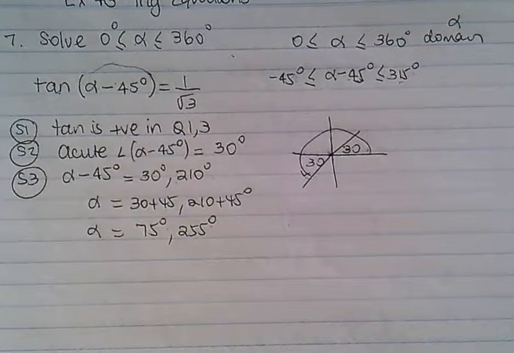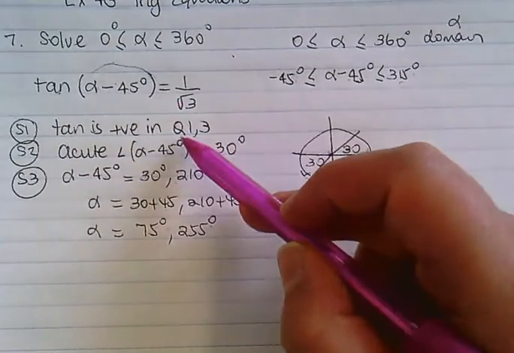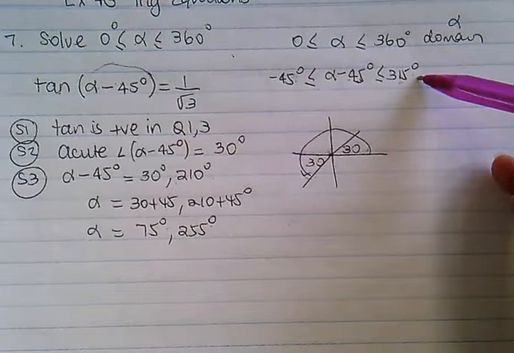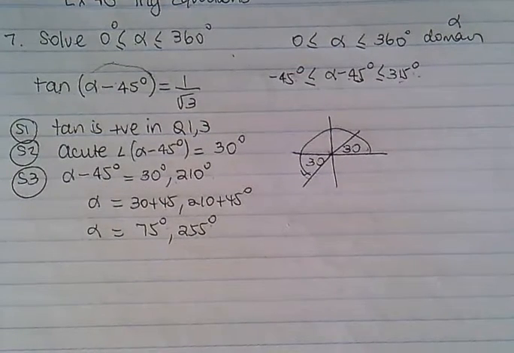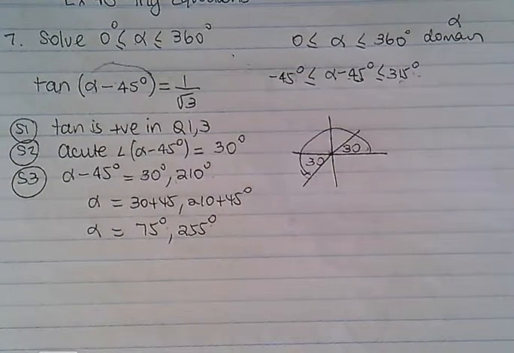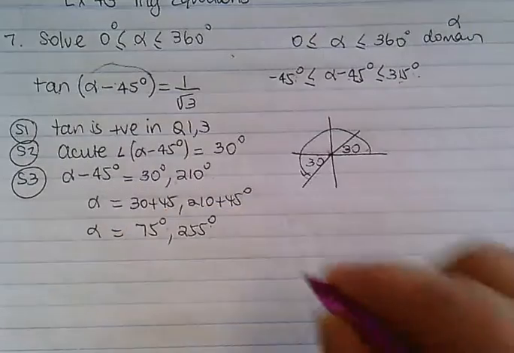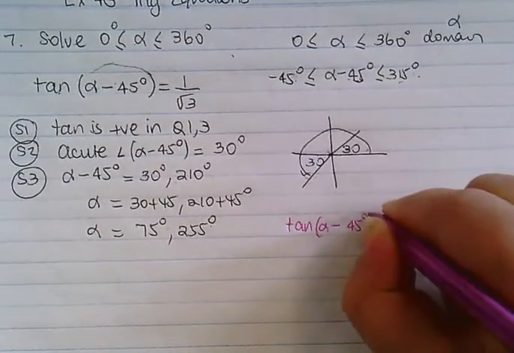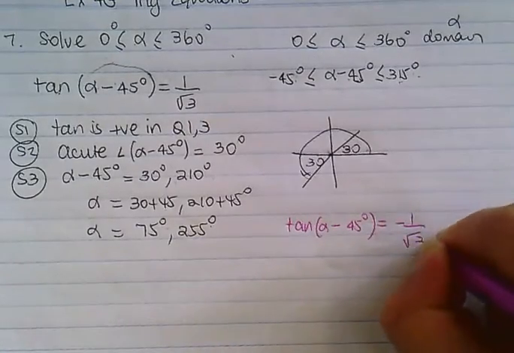Okay, if I asked you to do the negative one, that would have been quadrants 2 and 4. 2 would have worked, 4 would have been on the edge. We'll have to do one of those. Let me try. I asked you to solve this: tan of alpha minus 45 equals negative 1 on root 3.